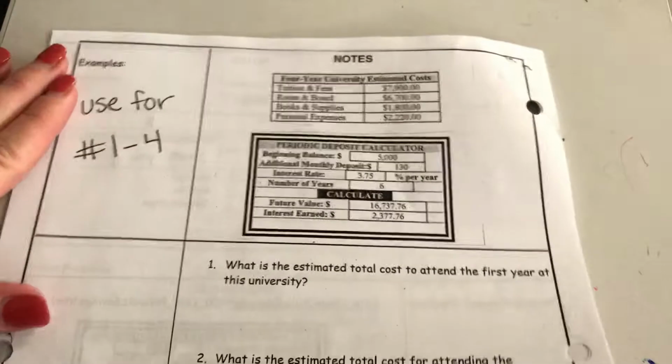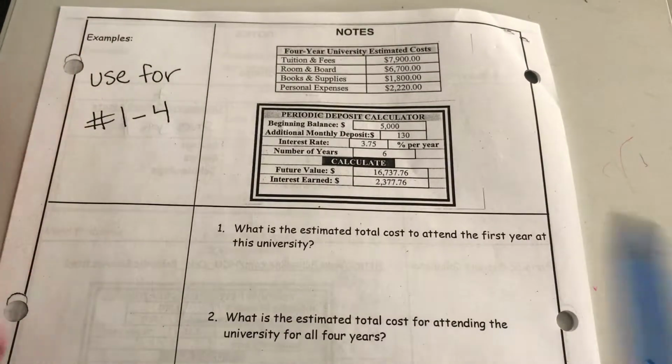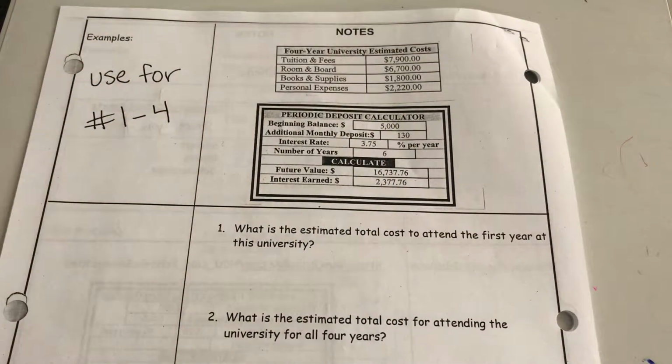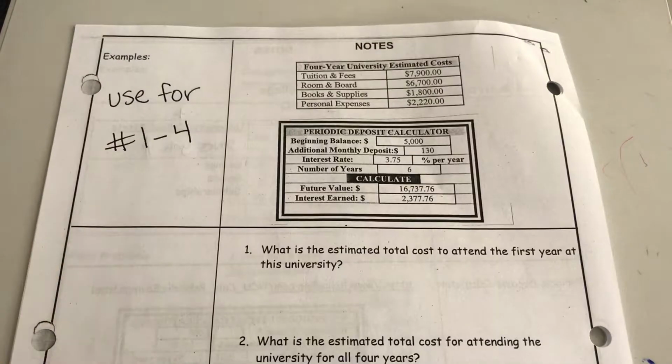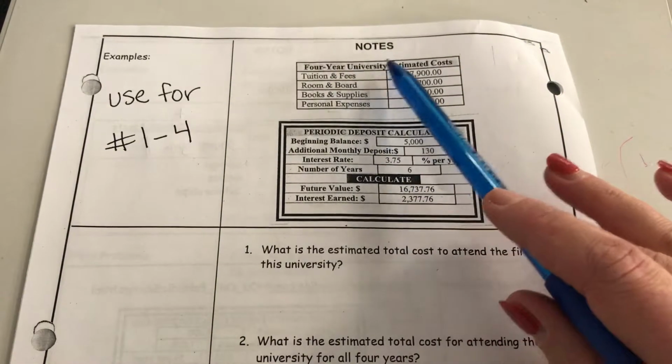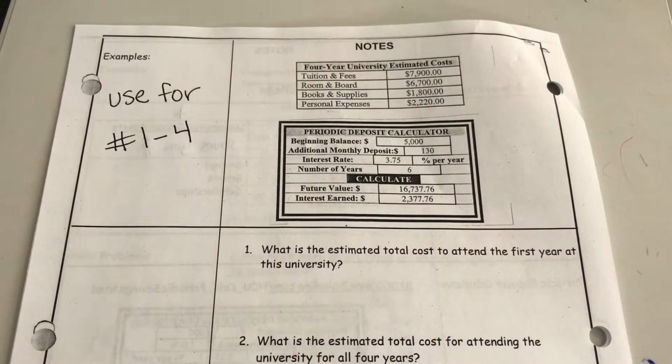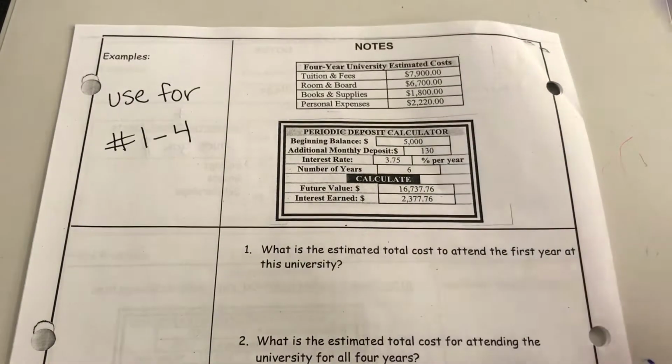Last page. All right. So this is what we're going to do. We're going to use this for questions 1 through 4. This is what it's going to look like on any of your tests, your benchmark, your STAR test, things like that. It's going to look just like this. This is going to be given to you, okay? It's going to say a 4-year university estimated cost. Now, the one thing I need to warn you about, okay, this is one thing that gets students. You would assume this is what it's going to cost to go to school for 4 years, right?